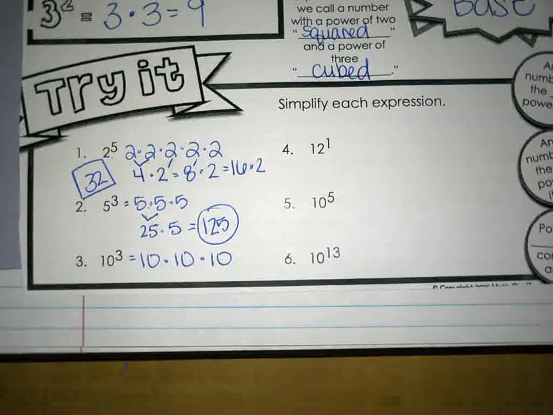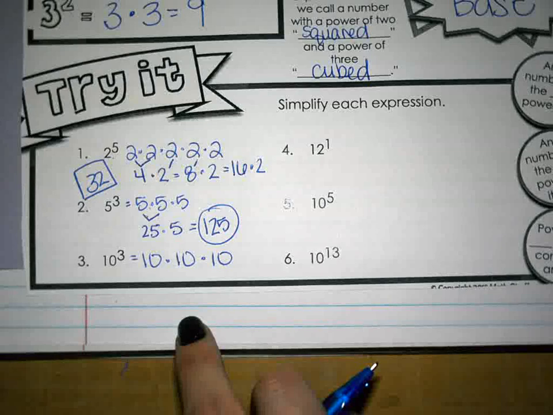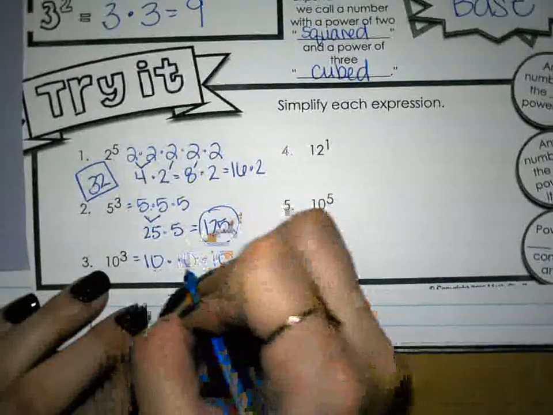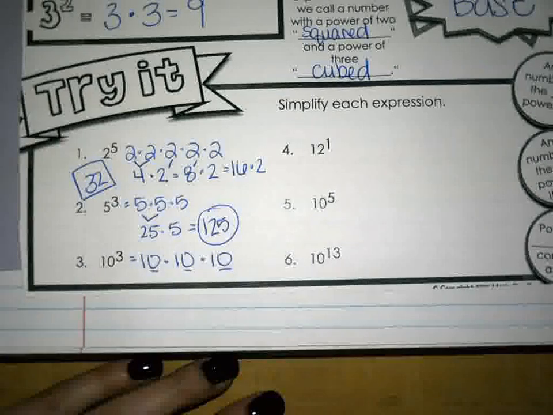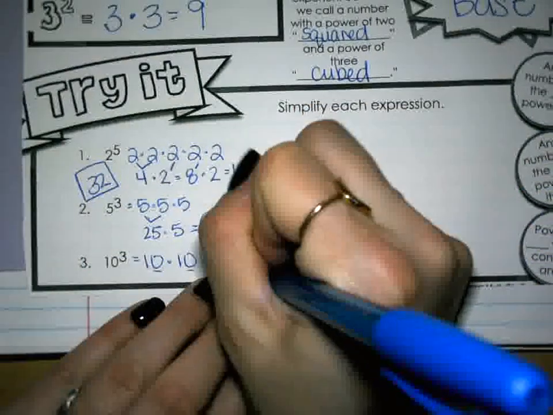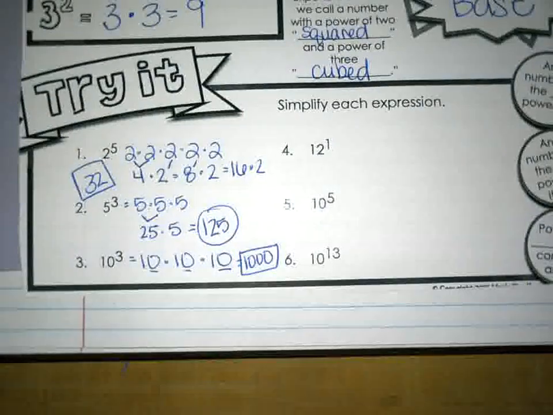Which means when I multiply anything by 10 and I have zeros, what do I have to do? Add the zeros behind it. So how many zeros should I have in my answer? 3. I have how many zeros? 3. So I need how many in my answer? 3. So that answer would be 1,000. Okay, everyone answer 4, 5, and 6 for me.